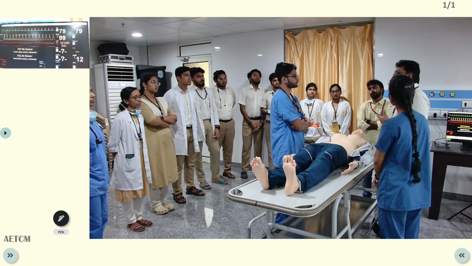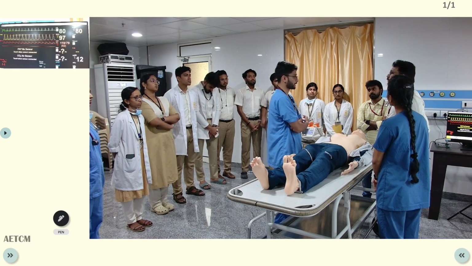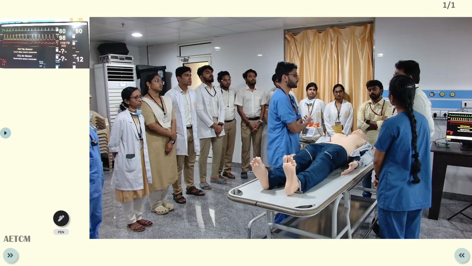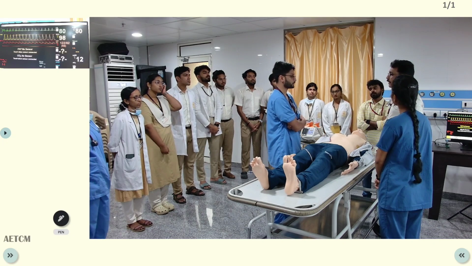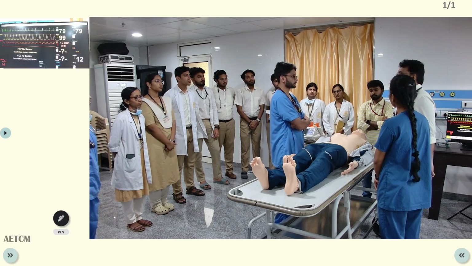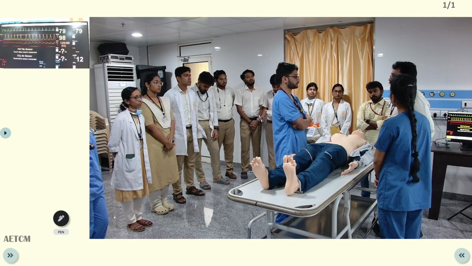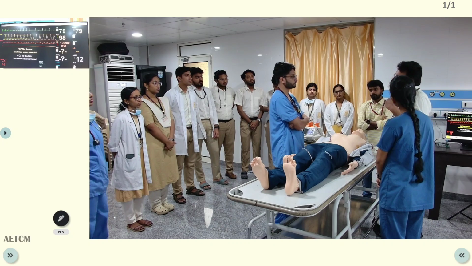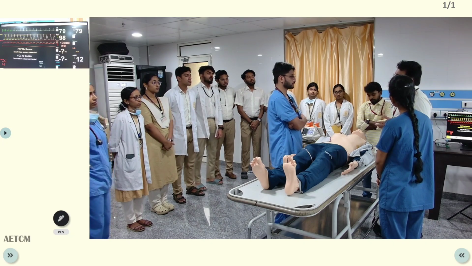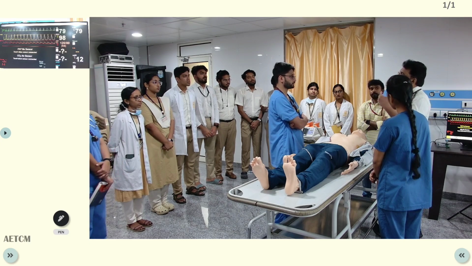Inferior wall MI, why are we worried about morphine? Because the usual complication of inferior wall MI would be heart failure. They can have cardiac failure, bradycardia, and hypotension, because the blood supply to the SA node is the same as the inferior wall. So morphine has been given. You have given metoclopramide along with that. You have already given aspirin, clopidogrel, statin. Then what is the next treatment?